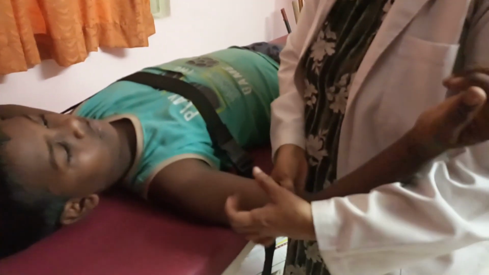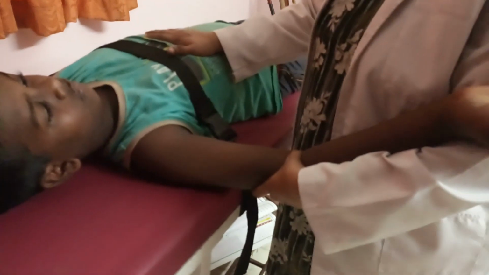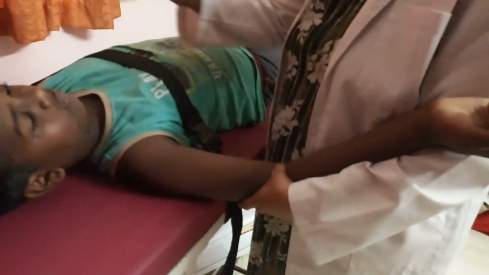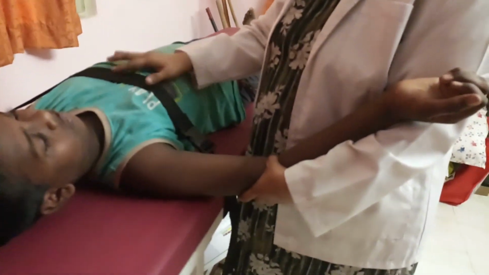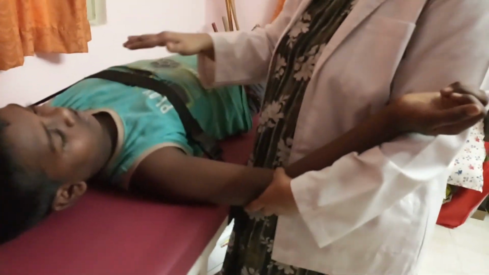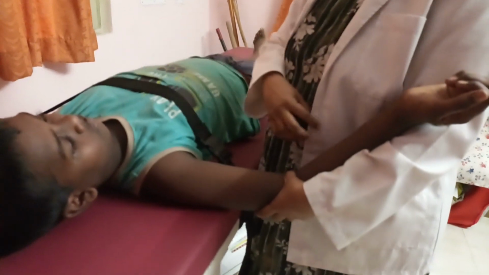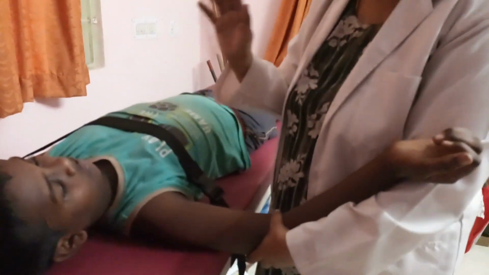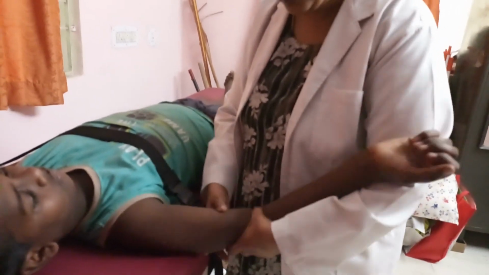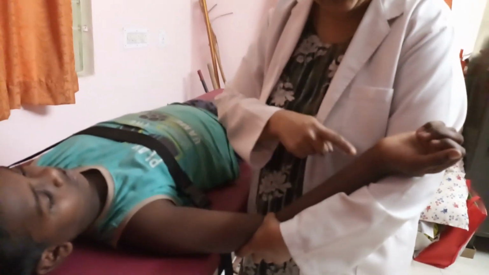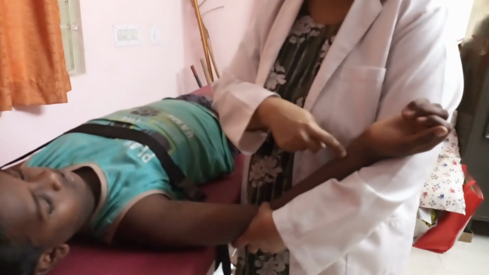I am supporting, and the patient is in the supine lying position, with belt stabilization for his chest. It runs like this. This is a belt used for stabilization during mobilization. I am holding his distal humerus with my left hand and cradling his forearm with my forearm.